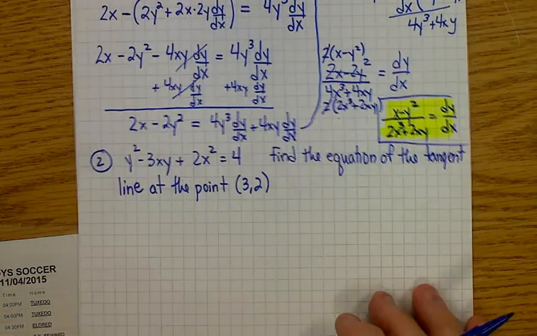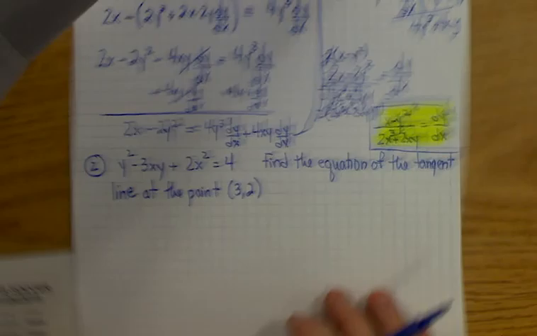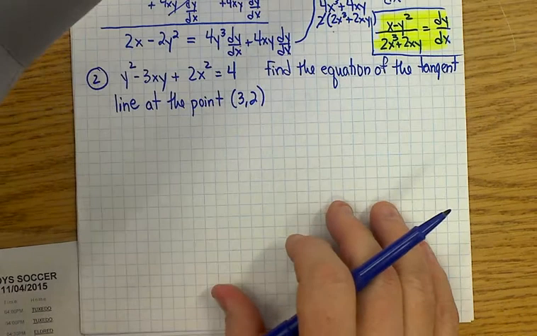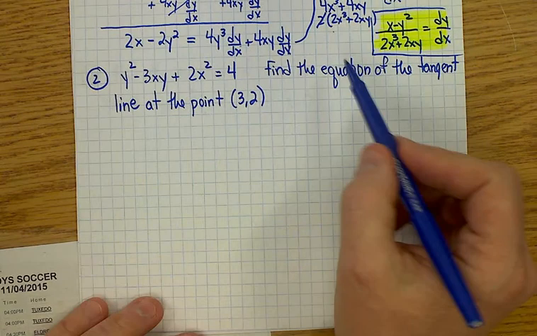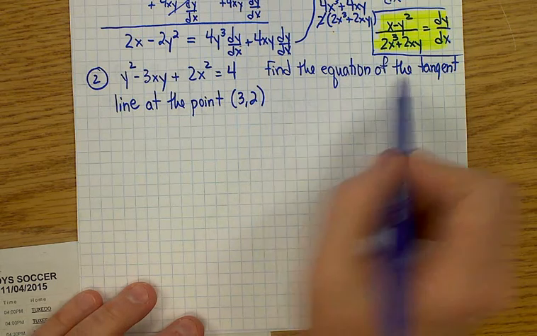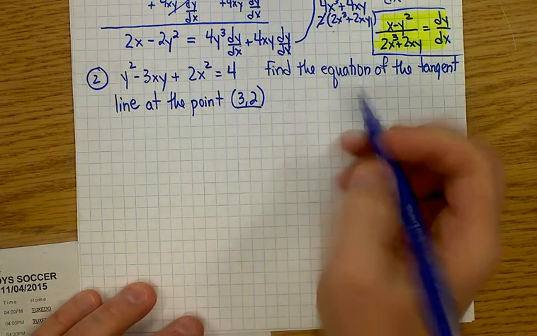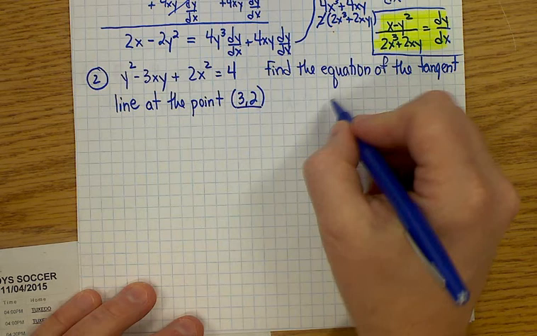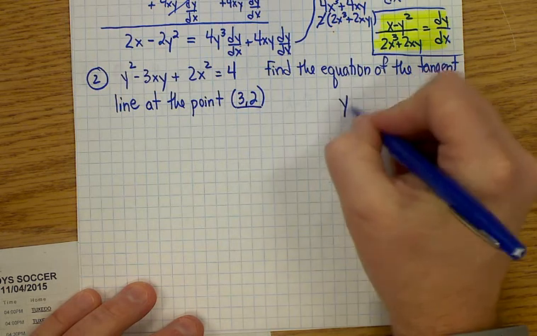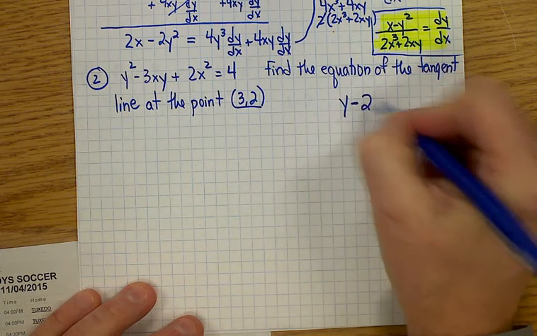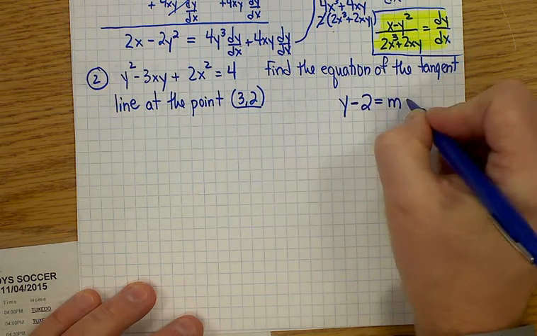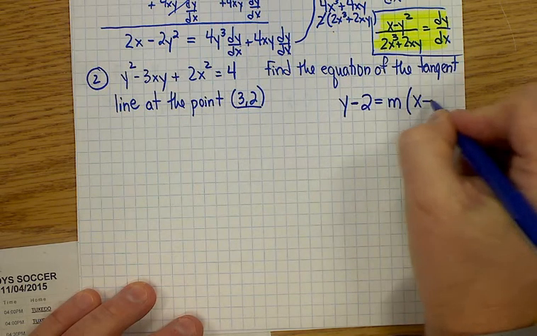On question number 2, same type of question, except this time what we're going for is the equation of a line tangent to the curve. So if we're going for the equation of a line tangent to the curve and you know the point, guys, always start off with, because this is where I'm going to finish the problem up here, y minus the y coordinate, which is 2, equals m times x minus the x coordinate.